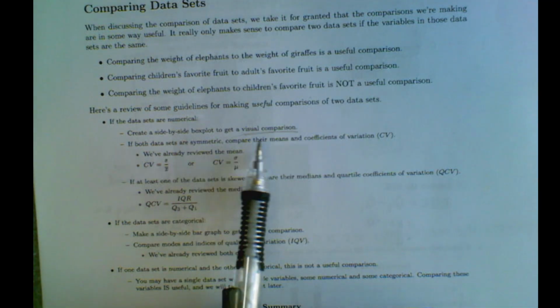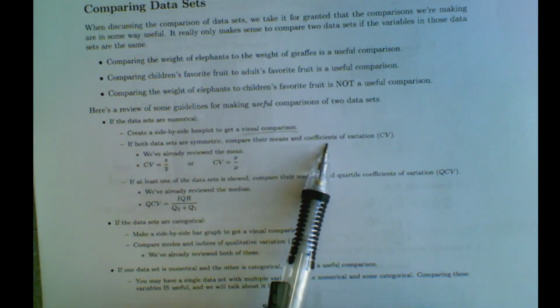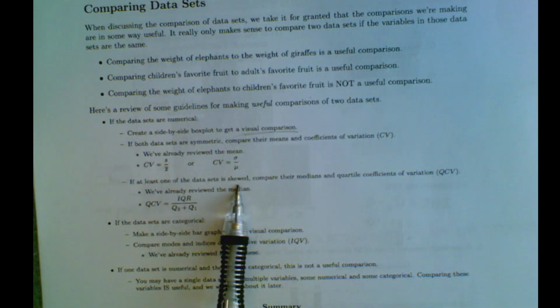As for numerical comparisons, the numbers that you should compare depend on the shape of the distributions in question. If both of your data sets are symmetric, then you should compare the means and the coefficients of variation for the data sets. If at least one of the data sets is skewed, though, you should compare medians and quartile coefficients of variation, QCVs. Okay? So that's what we do when we're comparing 2 numerical data sets.